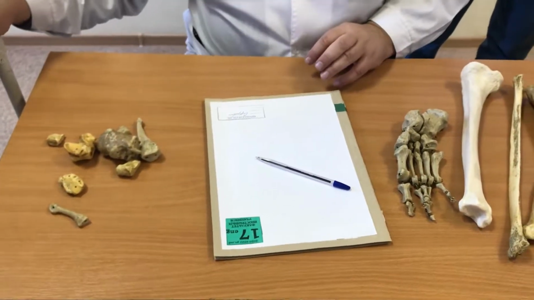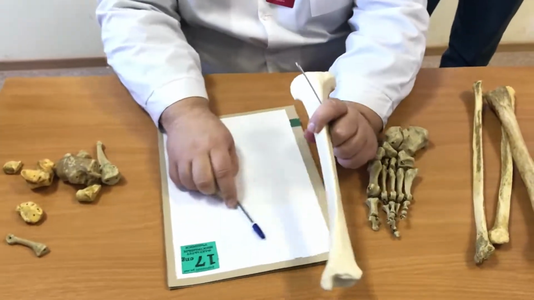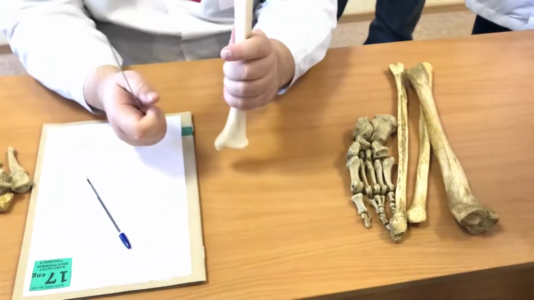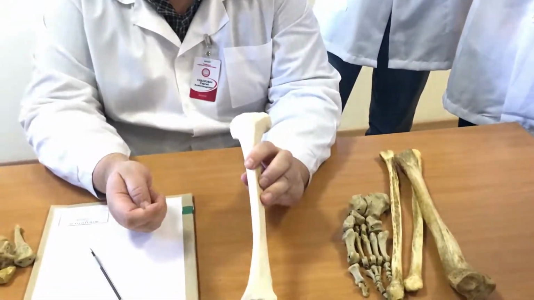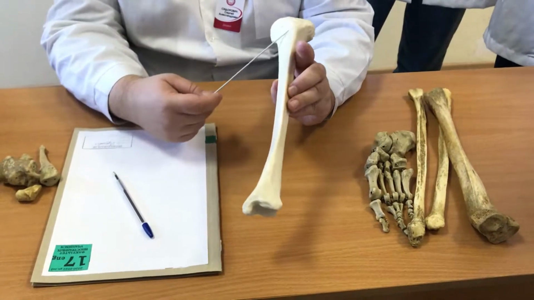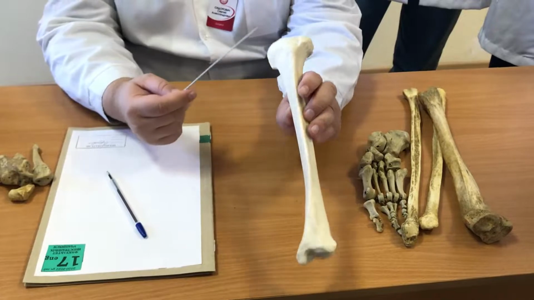Well, bones of the leg and foot. What is this bone? Tibia. That is correct position. It is left tibia. Like all tubular bones, it consists of proximal and distal epiphysis and diaphysis. Apophysis, here it is tuberositas tibiae.